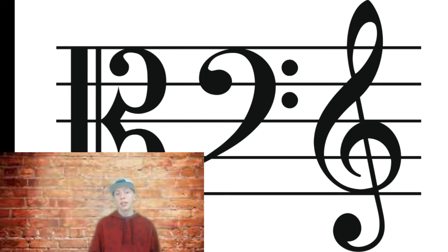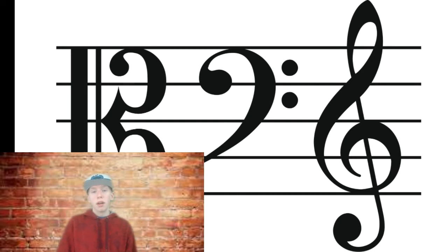Take, for example, the treble clef, the one on the far right. We can see it has a tiny swoosh at the top and a much bigger swoosh at the bottom. And there is one line that runs directly through the middle of the big swoosh. That line is called a G.